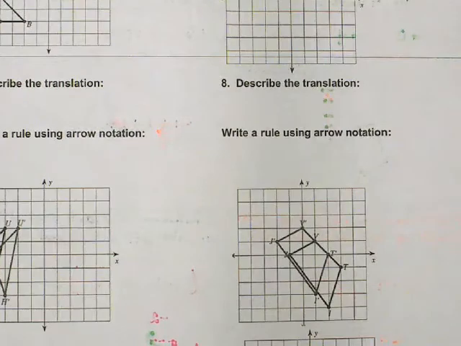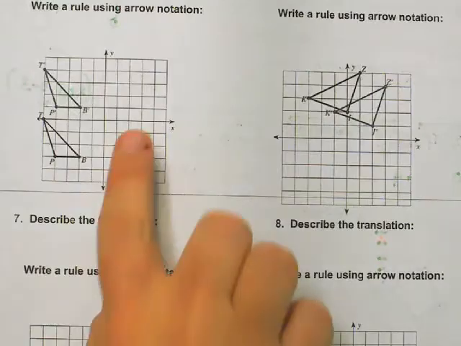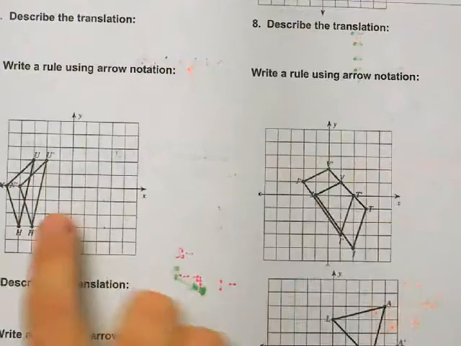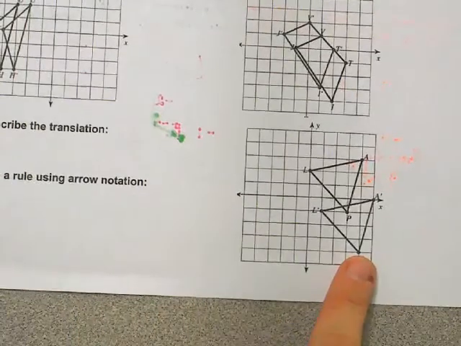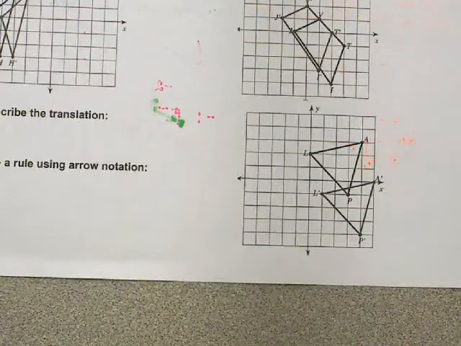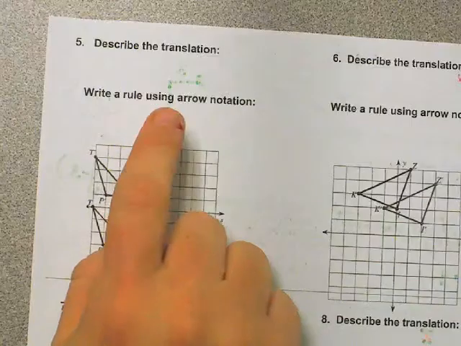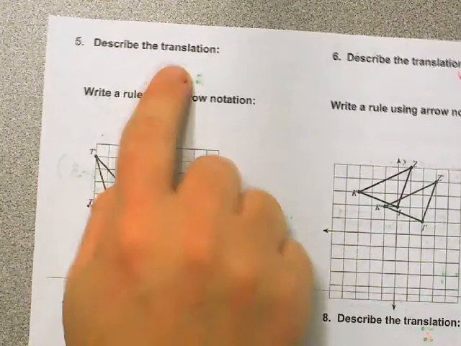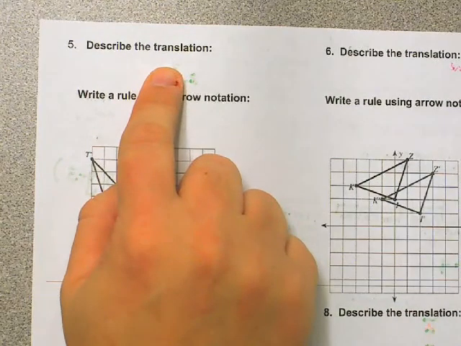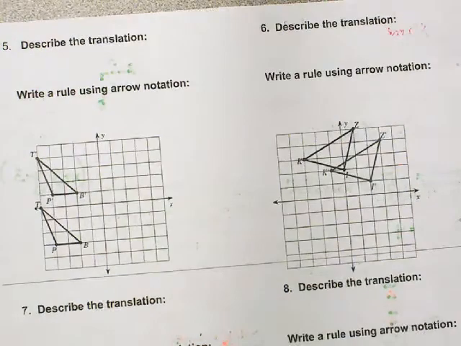The rest of your homework is to finish the backside. So you've got 5, 6, 7, 8, and 9. You must do both the coordinate notation and the translation in words.